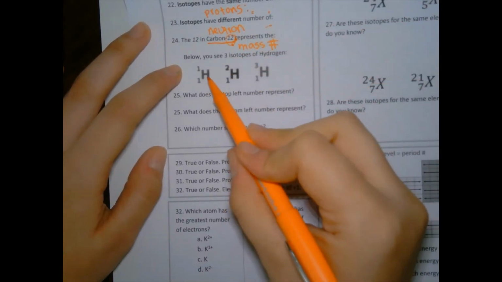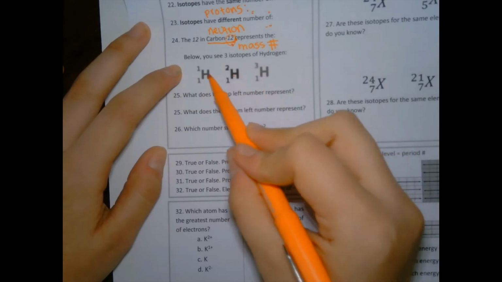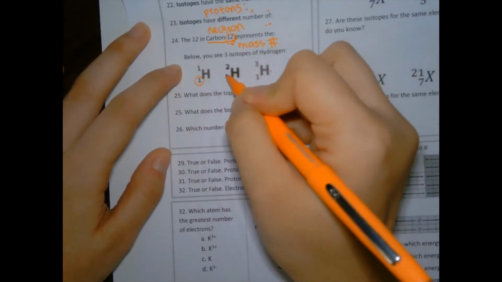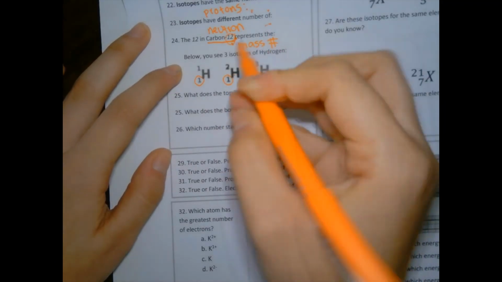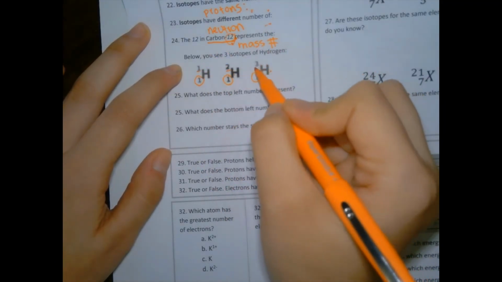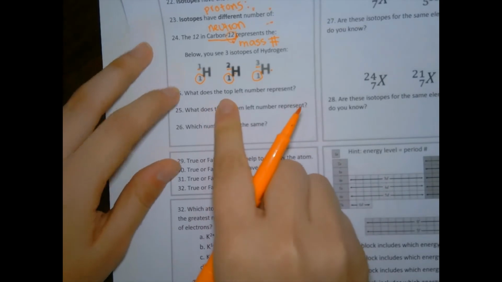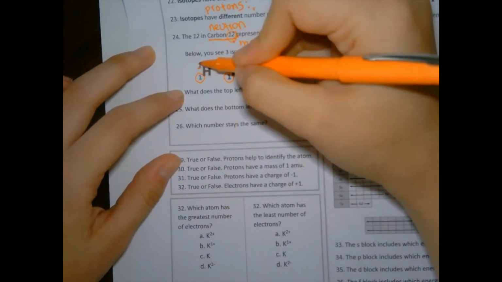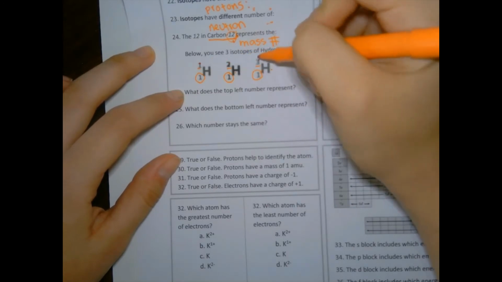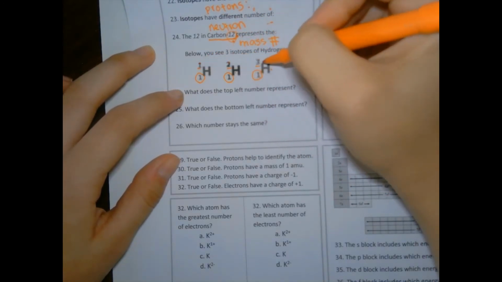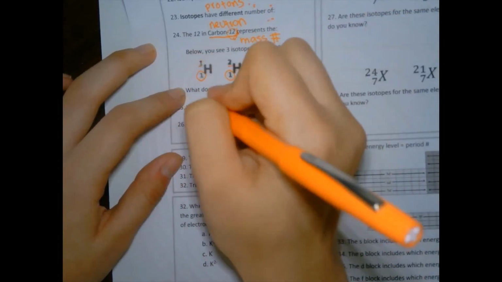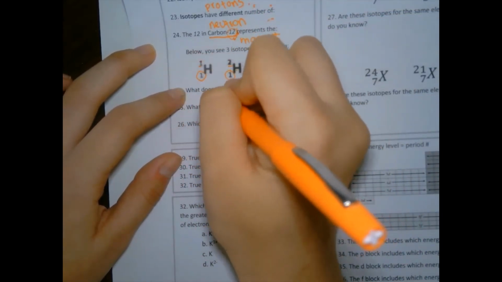All right, below I see 3 isotopes of hydrogen. So they are all hydrogen. They are all the symbol for hydrogen. They all have the same bottom number, but different top numbers. What does the top left number represent? They're all different. I know that my top left number represents the mass number.